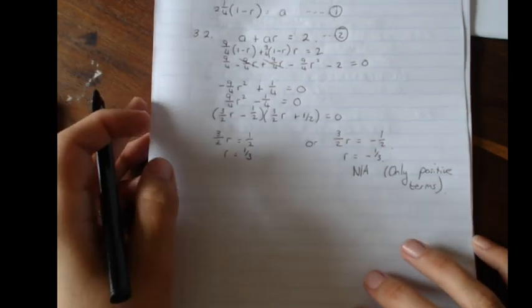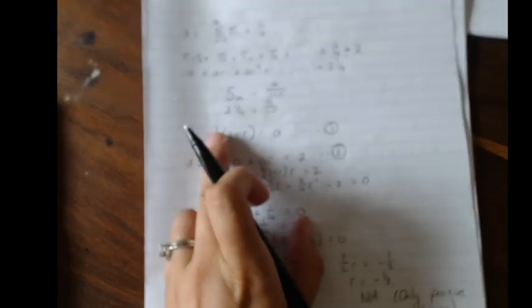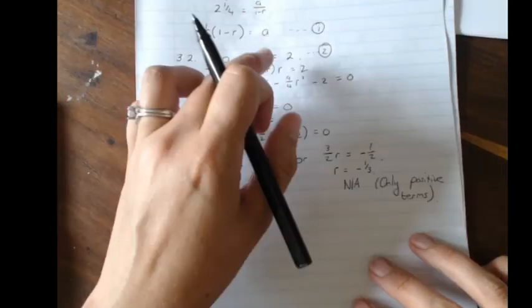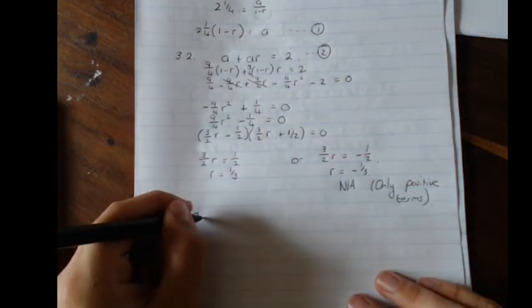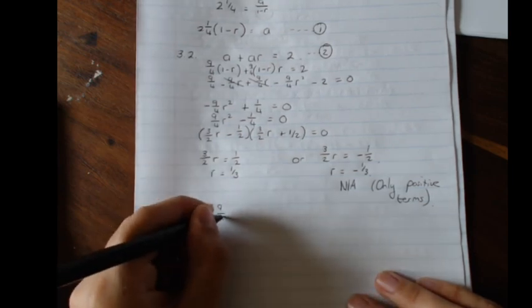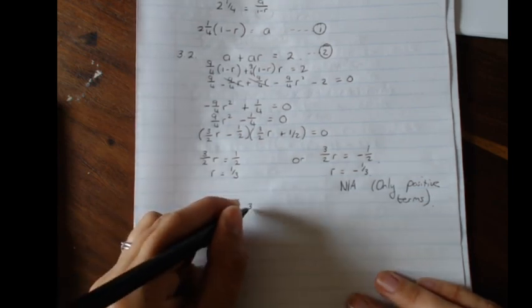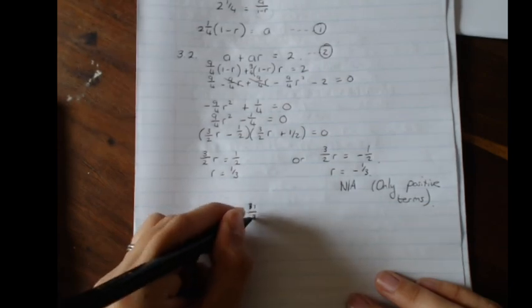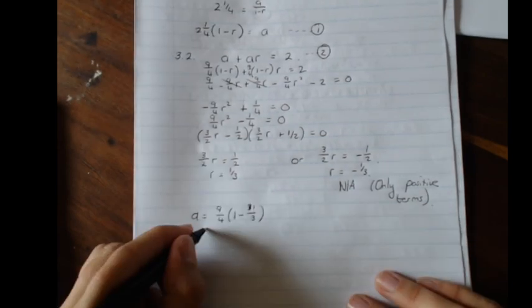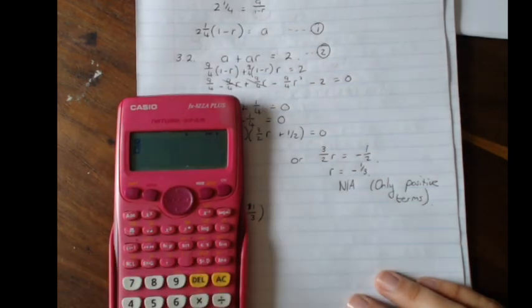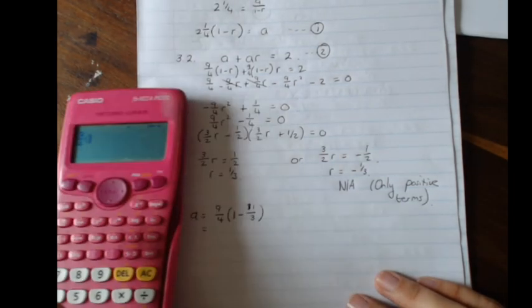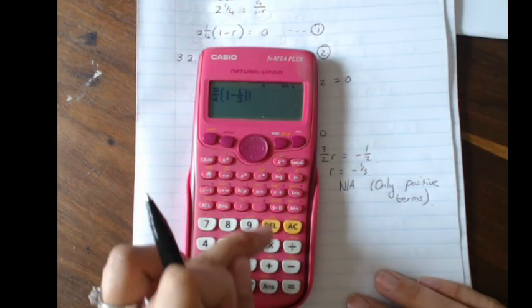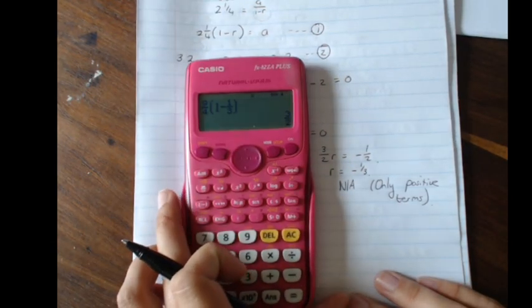So the r is a third, and I had almost forgotten, now the a is 9/4 times 1 minus r, so I can now work out the a is going to be 9/4 times 1 minus the r, which is a third. By calculator, 9/4 times 1 minus a third is 3/2.